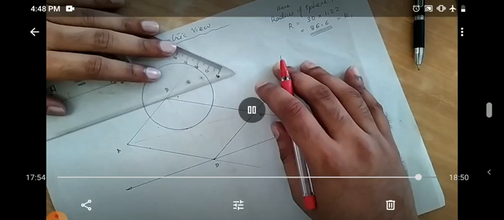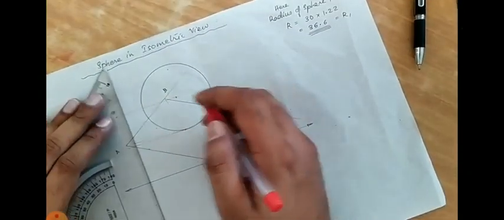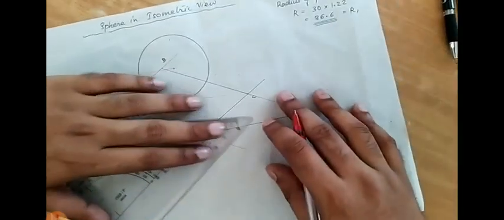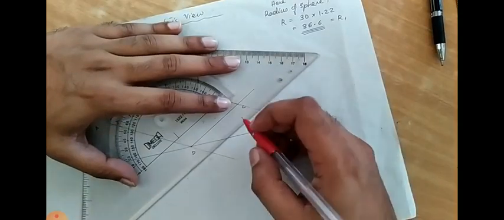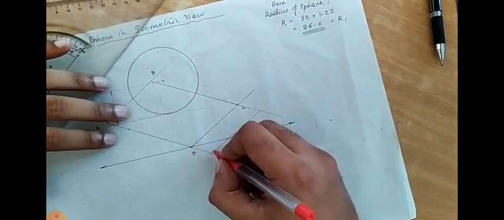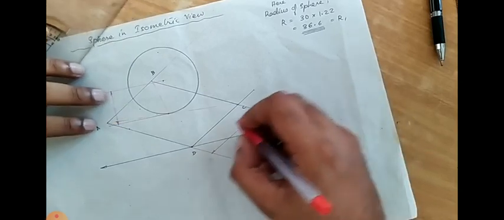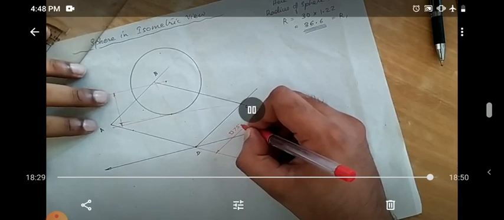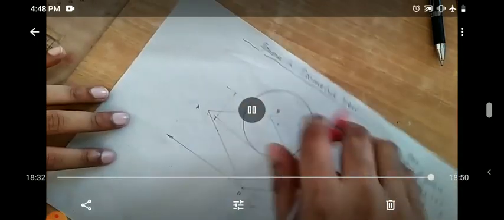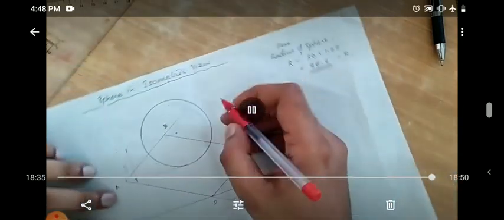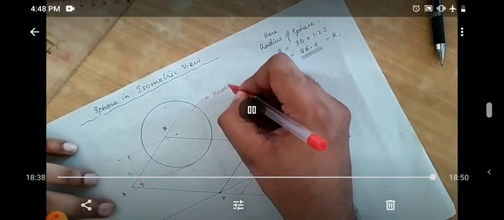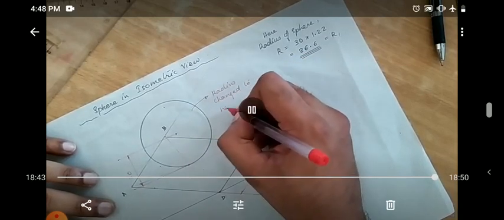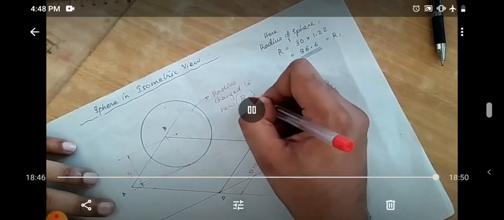I am marking the dimensions. See, the dimension of the square lamina is kept as 75 itself. That won't change as this is the isometric view. Only the radius of the sphere is going to change in the isometric view. The distance of the center from the center of the square lamina, the height of the center, will also remain the same, 30. Now the radius changes to a new radius R1, which is equal to 30 into 1.22.